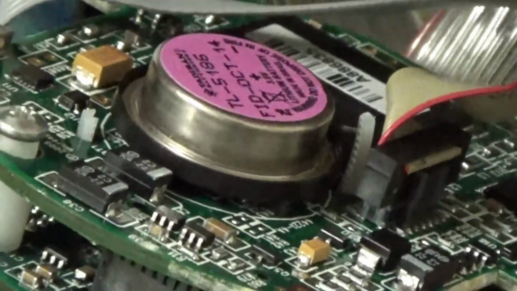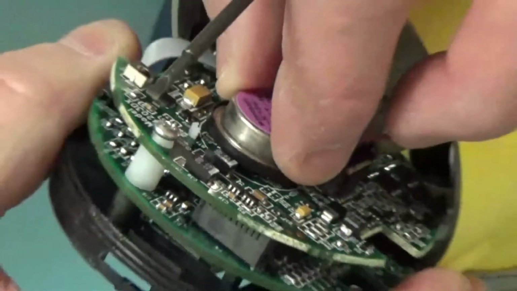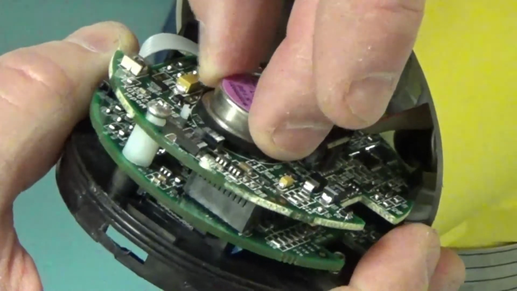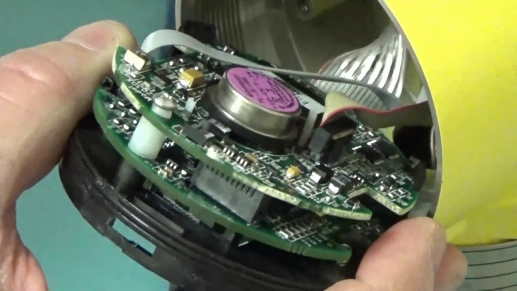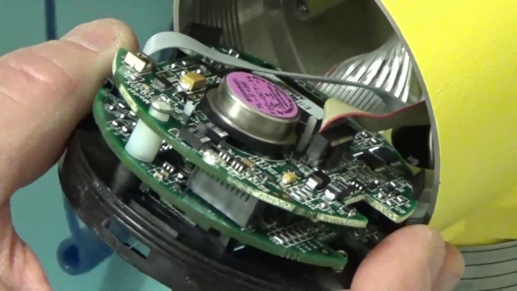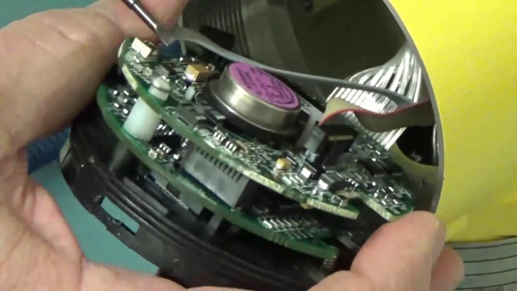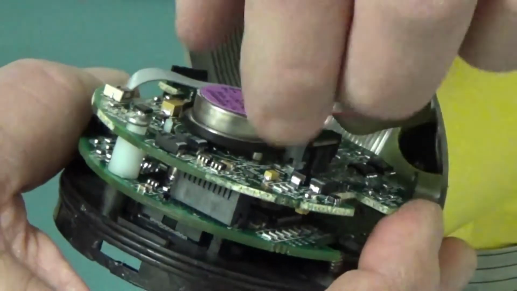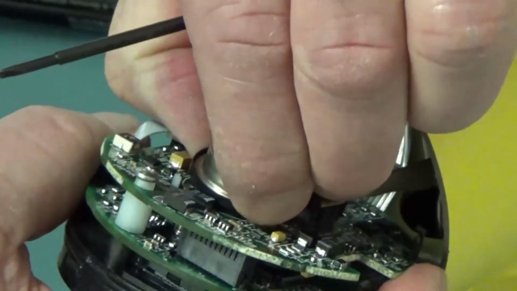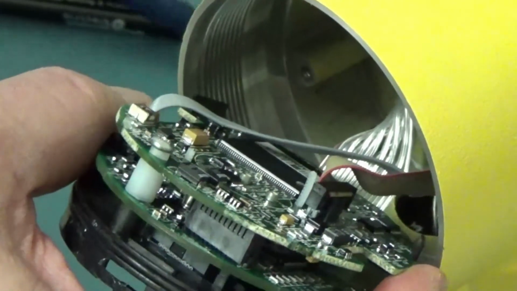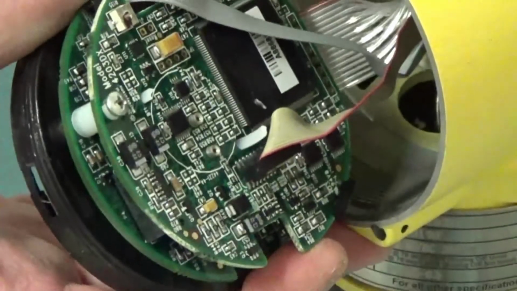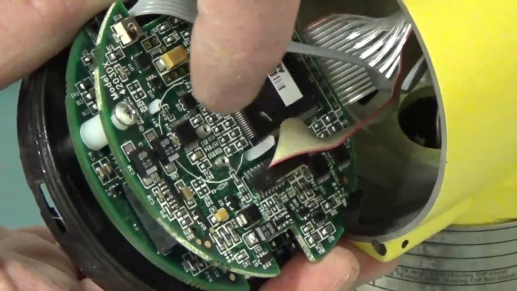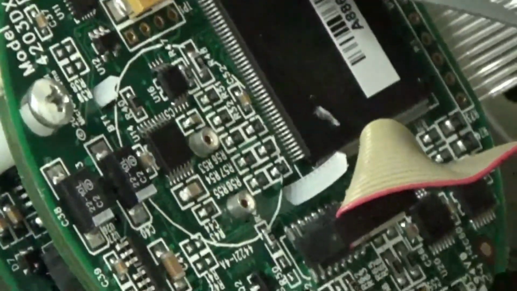In this case, the battery is not quite flat against the board. There are a couple of small components underneath it, so it's normal to have it move slightly like that. It also makes it easy to get a small screwdriver under the rim and just gently pry up the battery and remove it. So we now have the battery removed.